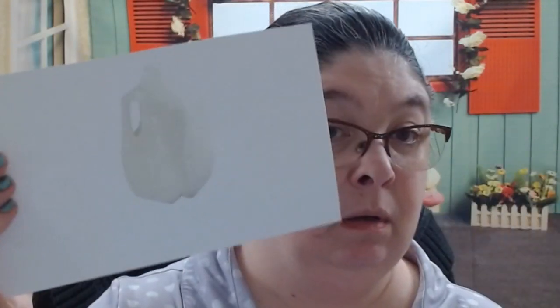So I have this juice, I have Doritos, Go-Gurt, milk, and a box of cereal. So you can use anything you have in your house with labels and things that your child is familiar with.